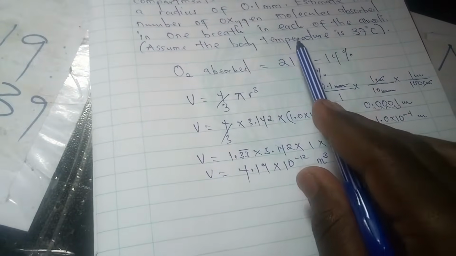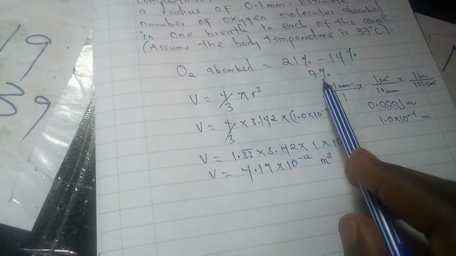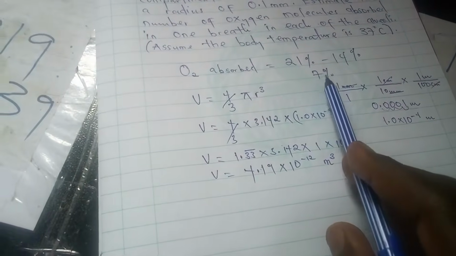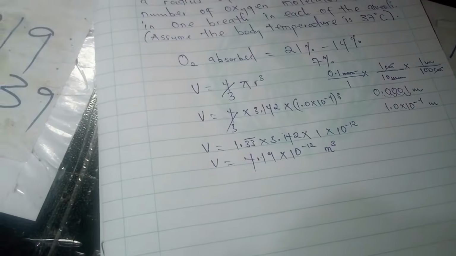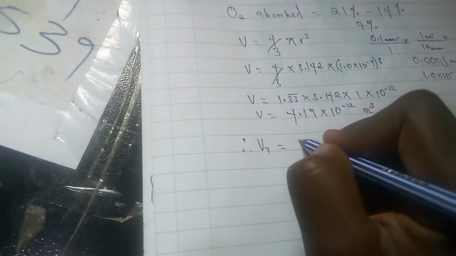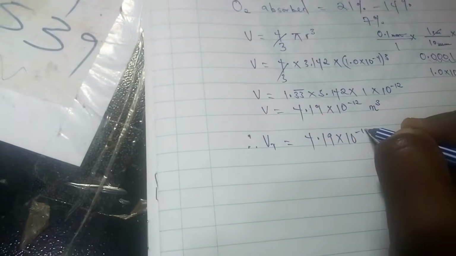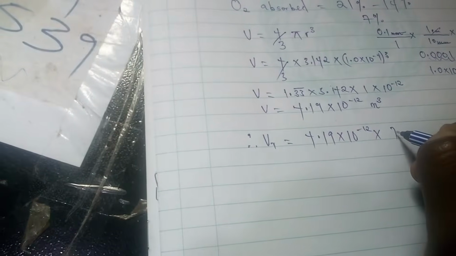So whenever they say each of the alveoli, you are going to multiply the 7% of oxygen absorbed with the volume that you have calculated to find the total volume occupying the alveoli: 4.19 times 10 to the power negative 12 times 7%.